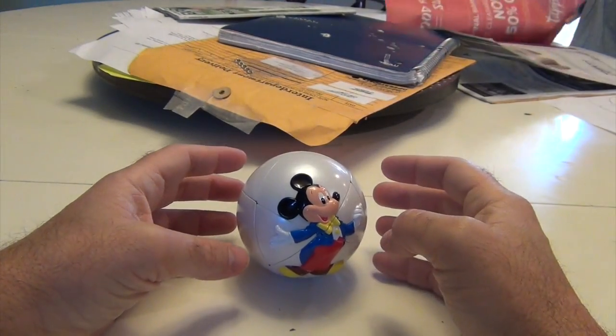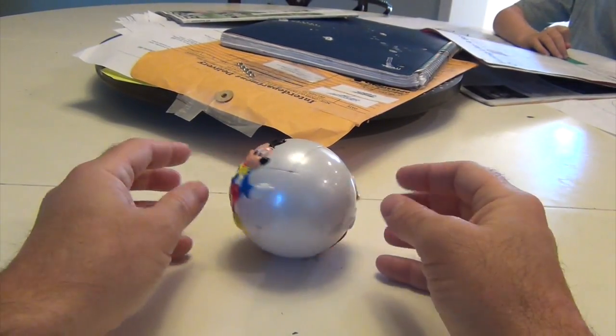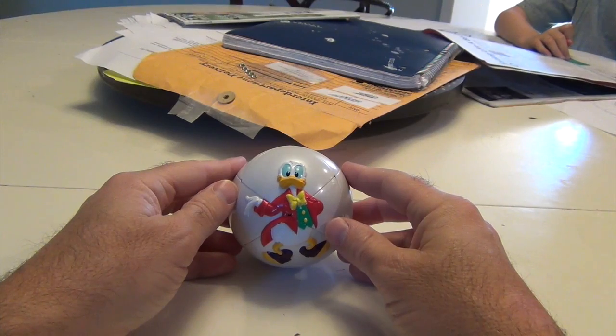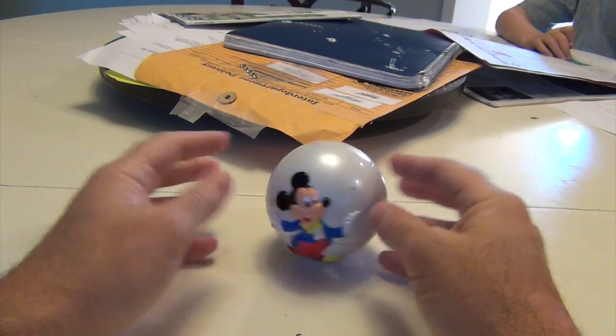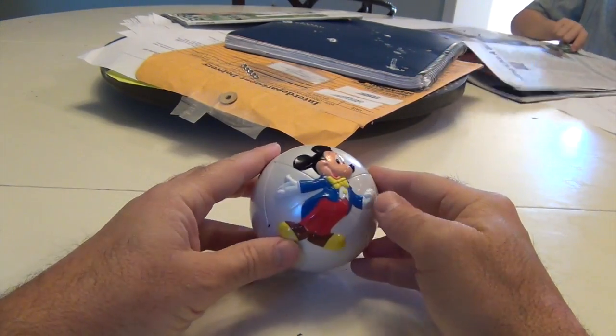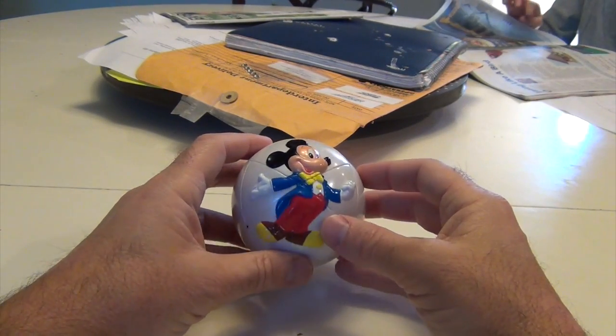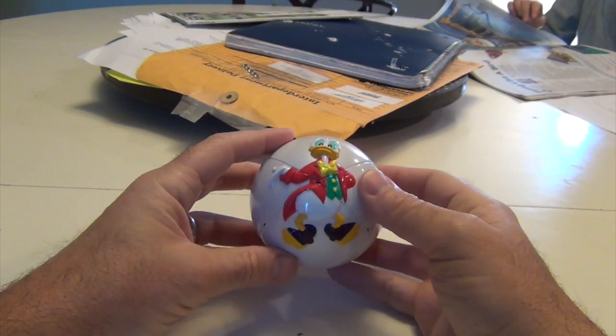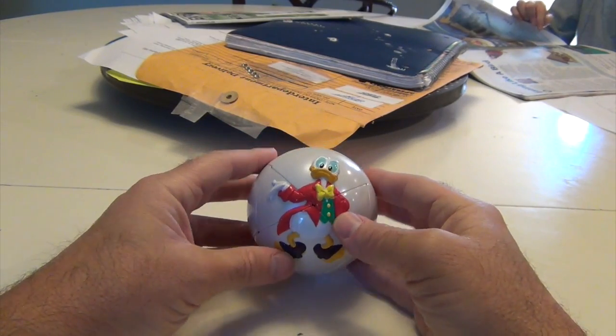There are two kinds of people in this world. Those that like Mickey and those that like Donald. And depending on who you are, well, that really defines a lot of your tastes. Do you like the reserved family man type, or are you more the quirky, hyperactive type?